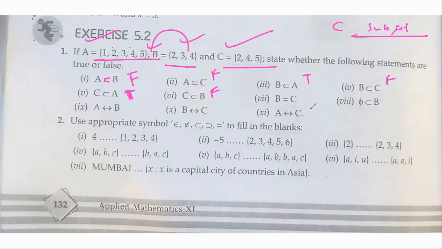Then we have B equal to C. Are they equal sets? No, the elements are not the same. So they are not equal sets because here we have 3, here we have 5, which are not the same. Then we have phi is a subset of B. Every set has an element which is called phi, but it is not visible in any of the sets, but it belongs to each and every set, whether the set has elements or not.